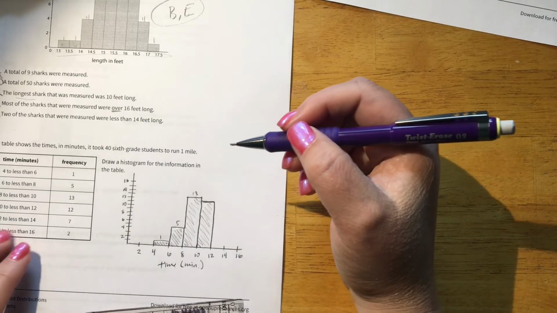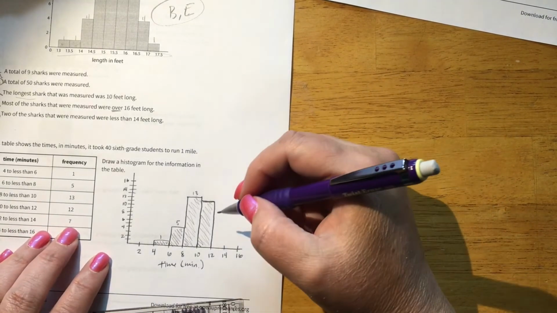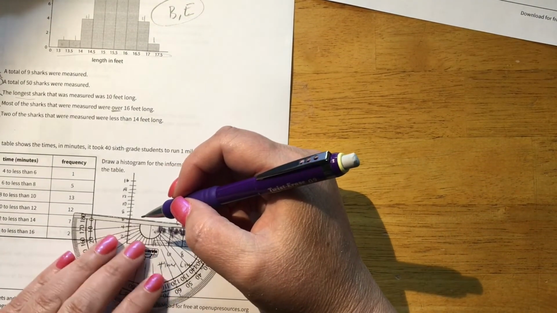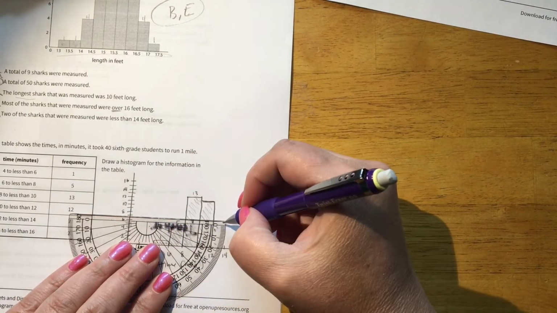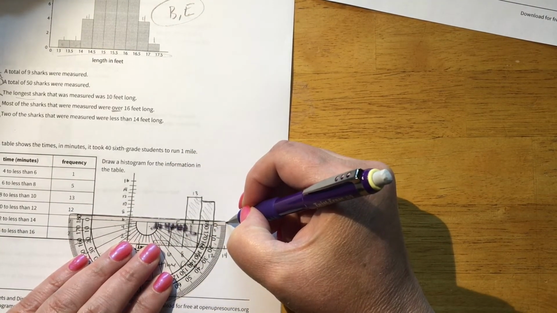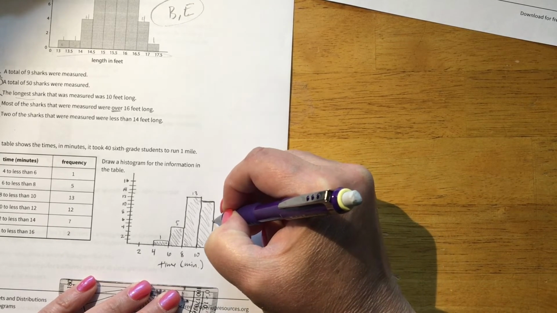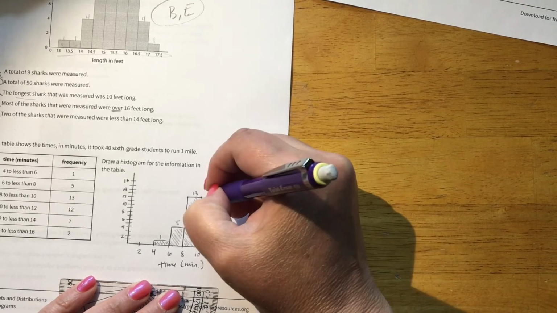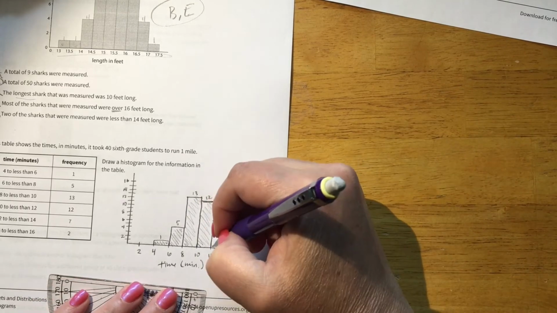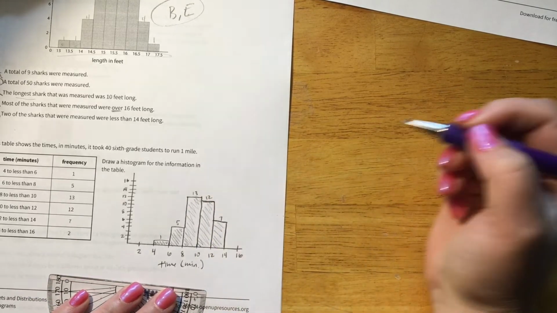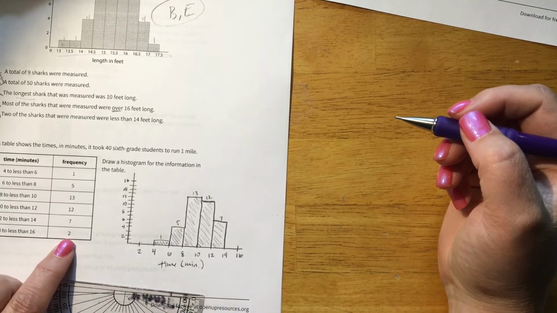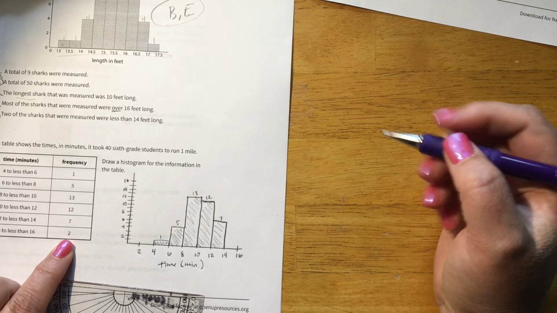From 12 to 14, I have a frequency of 7. So there's my 7 line. It's going to be up to here. So there's my 12 to 14 bar. Oh, I didn't label these. 12 and 7. And then my last one, 14 to 16, is 2.